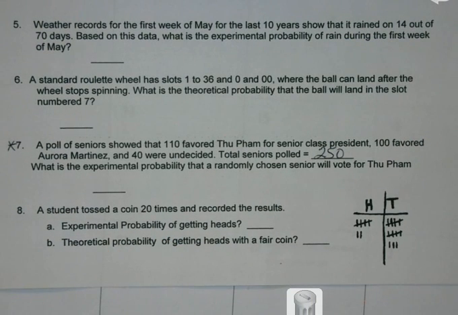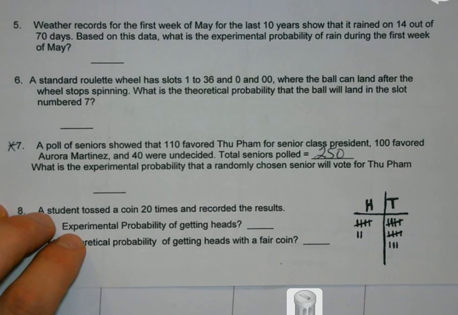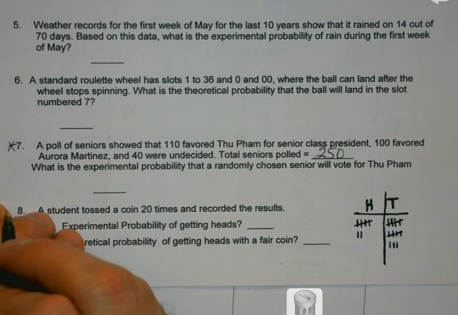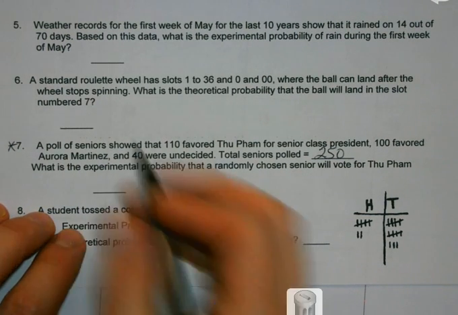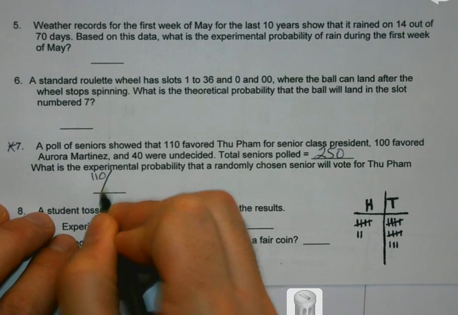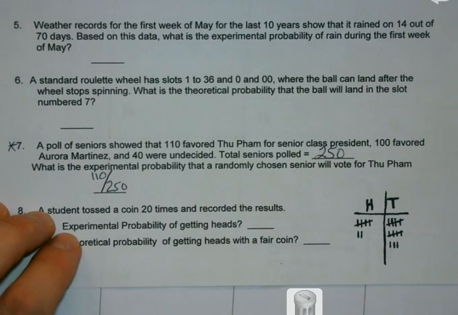What's the experimental probability that a randomly chosen student would vote for Thu Pham? How many people in the poll voted for him or her? 110. And 250 seniors polled.